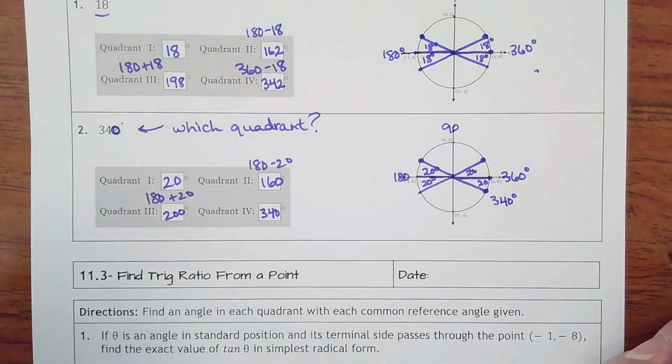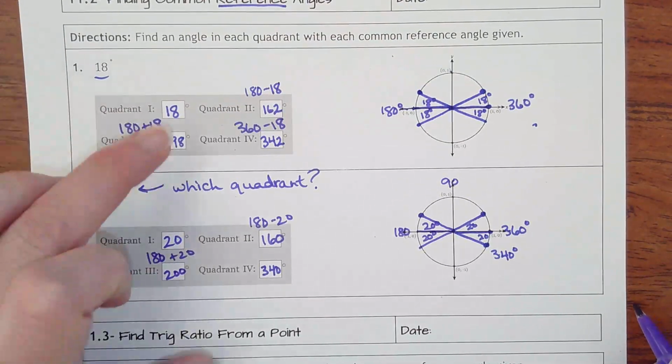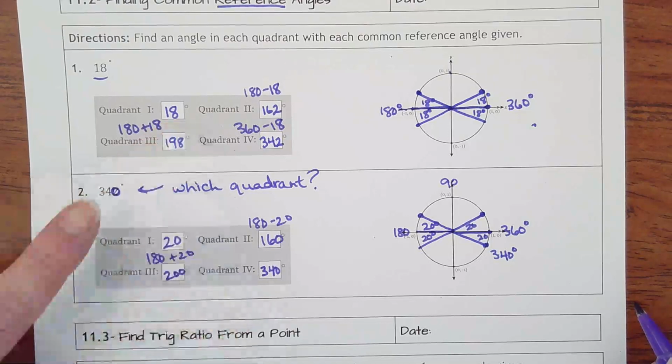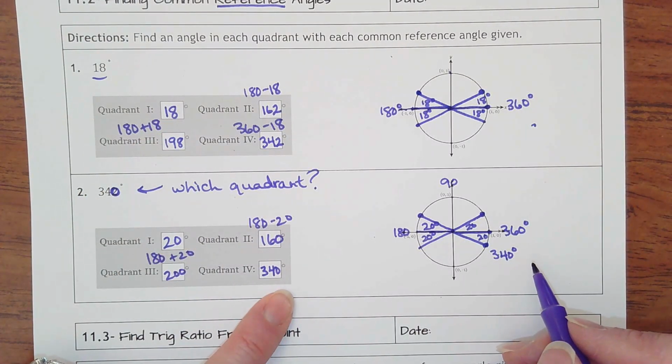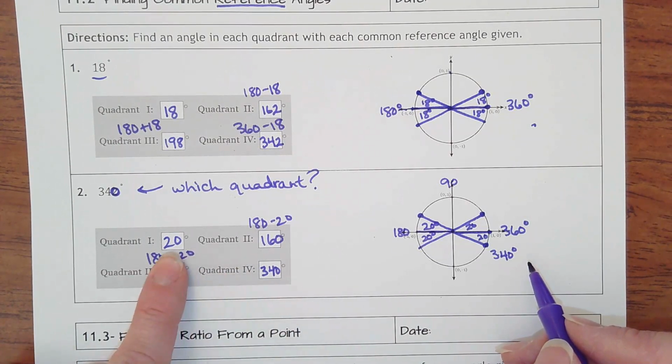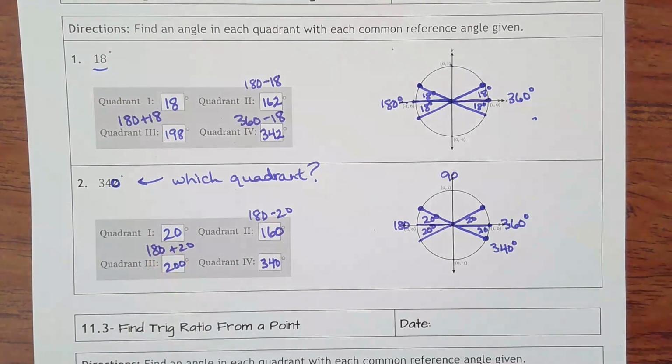Okay, so if you've got a quadrant 1, that goes in quadrant 1, that's your reference angle. If you don't have a quadrant 1, figure out the quadrant, put that in the box that it goes with, but then do the math to figure out the reference angle, which will also be quadrant 1.